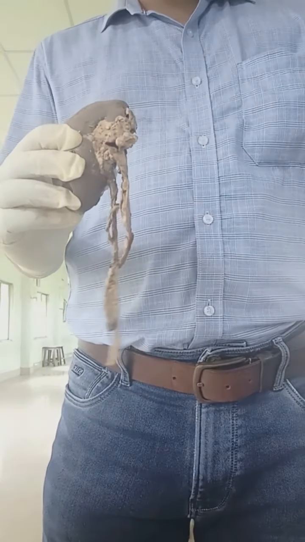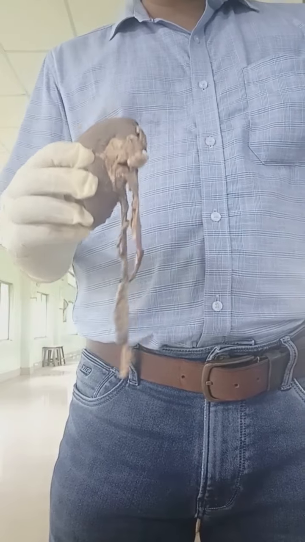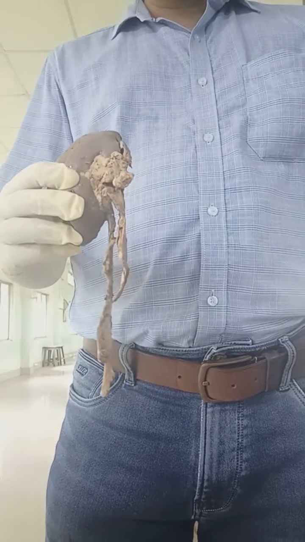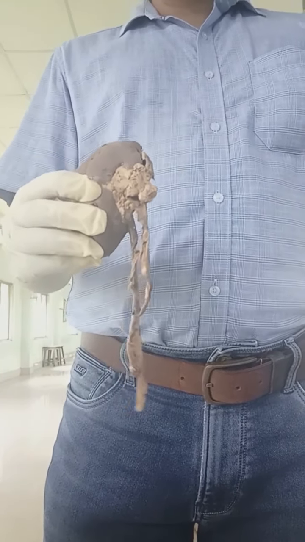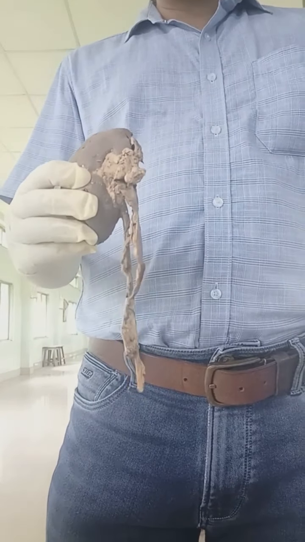That's why the medial end of the kidney is anteriorly located than the lateral aspect of the kidney. So this is the anatomical position for the right kidney.